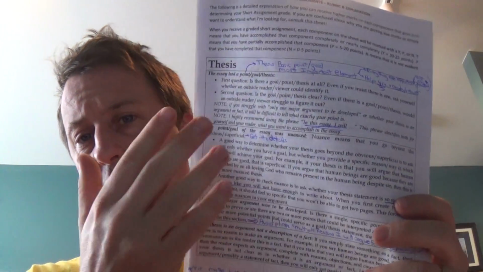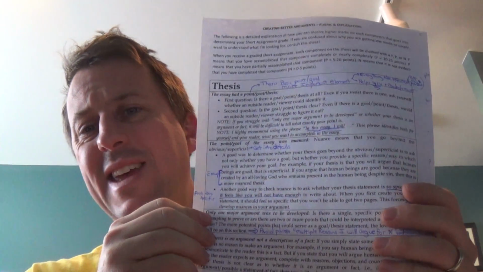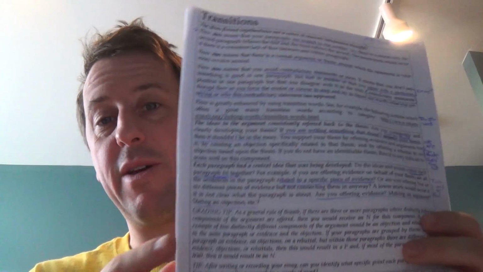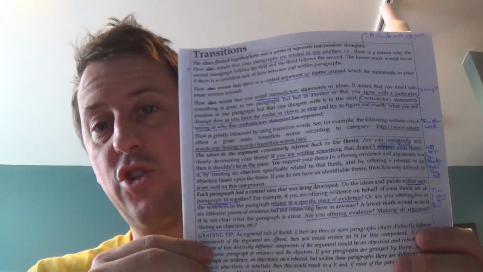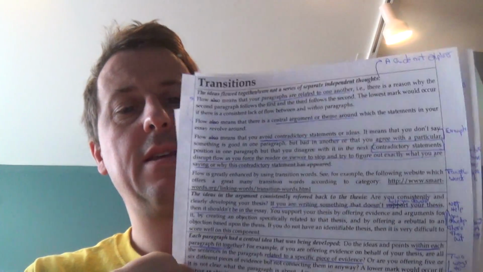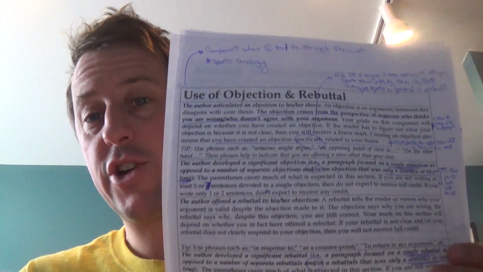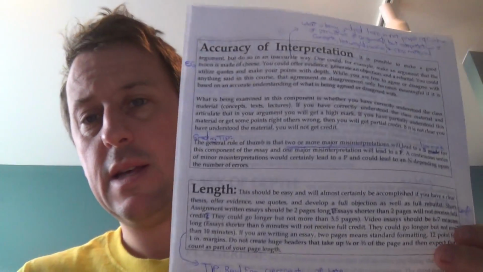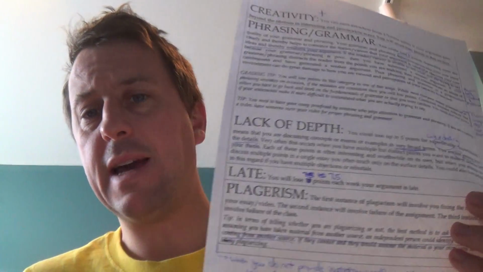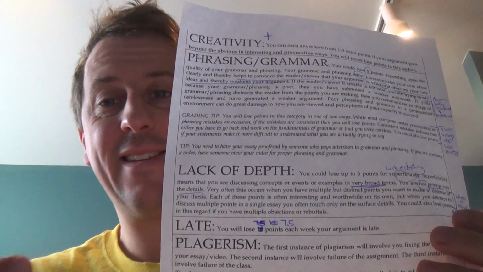Another major source of guidance is the grading rubric. The grading rubric is found in your reading packets, and essentially it's going to take you through each of the components of creating a better argument: thesis, transitions, citations, objections and rebuttals, length and accuracy, and then the supplements in terms of being late, lack of depth, phrasing, grammar, and creativity.